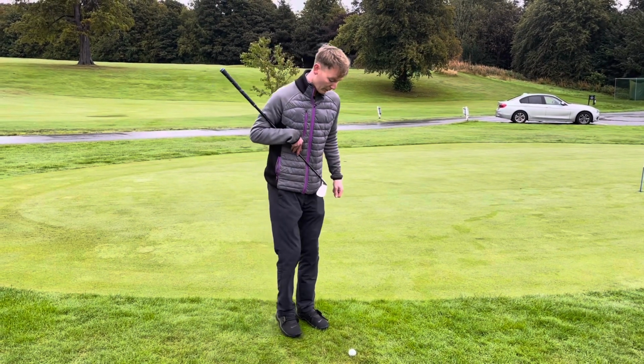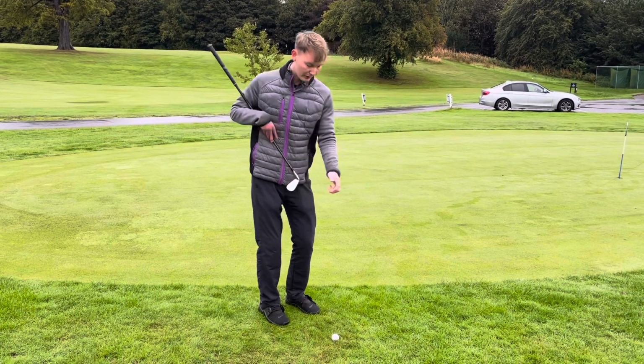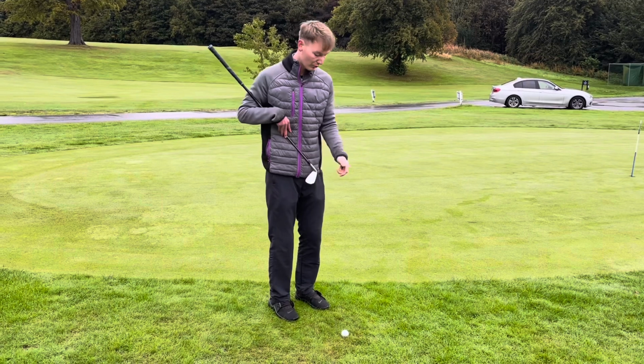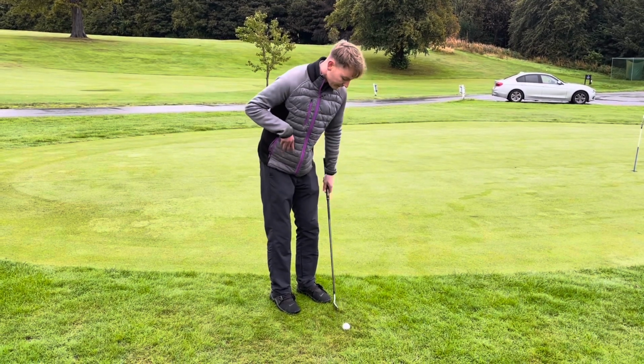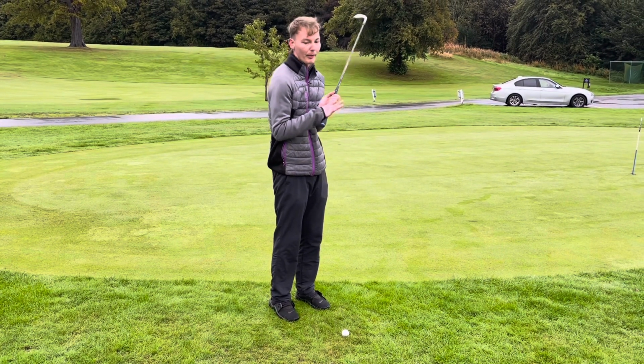of our strike. And with my stance as well, we want quite a small stance, as we're not having to rotate as much. I have much more control of the shot. We're not having to rotate as much, so I'm not having to generate that club head speed.